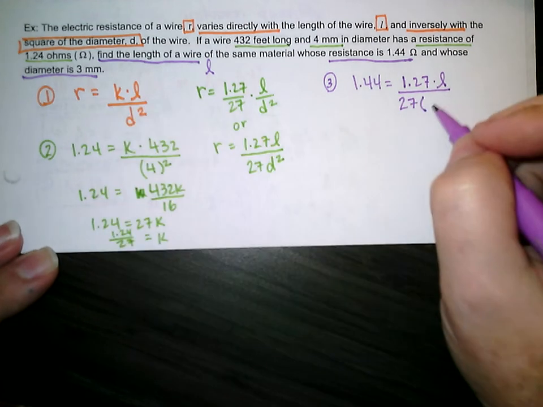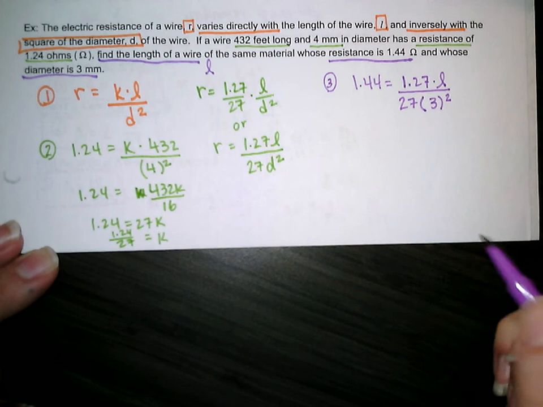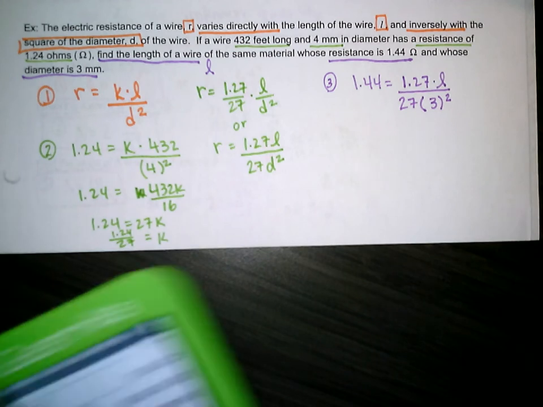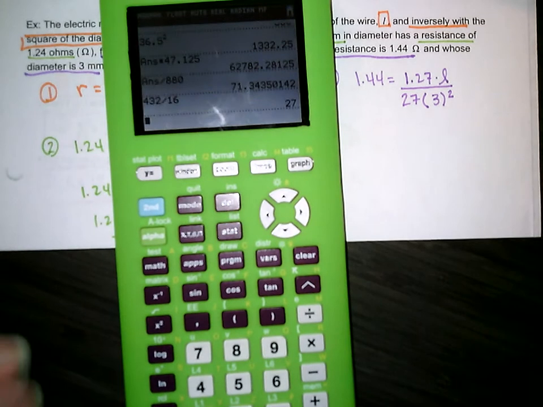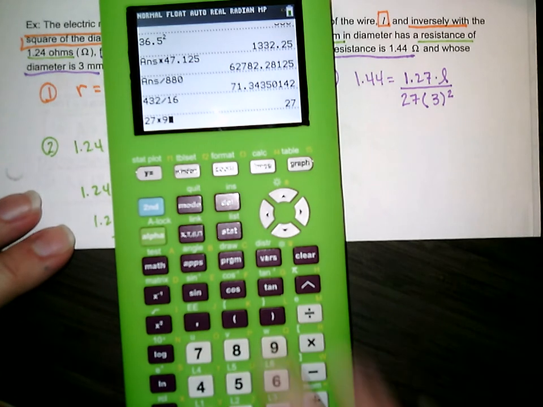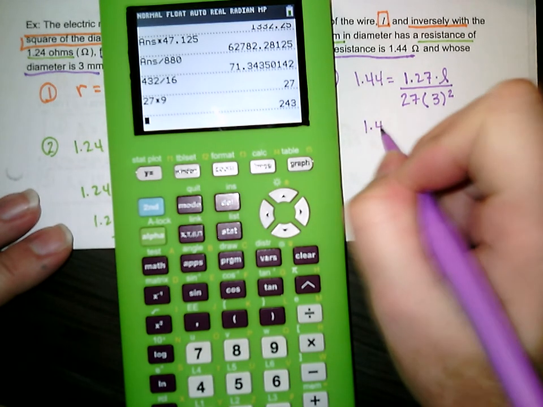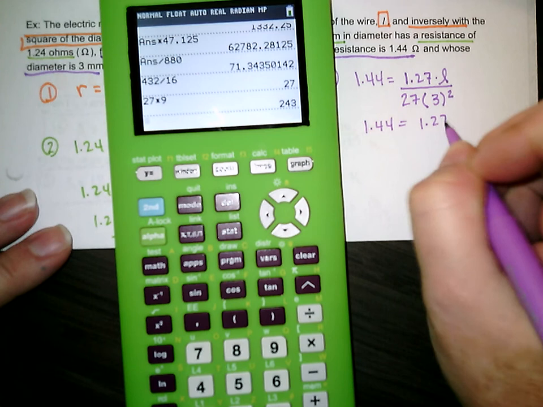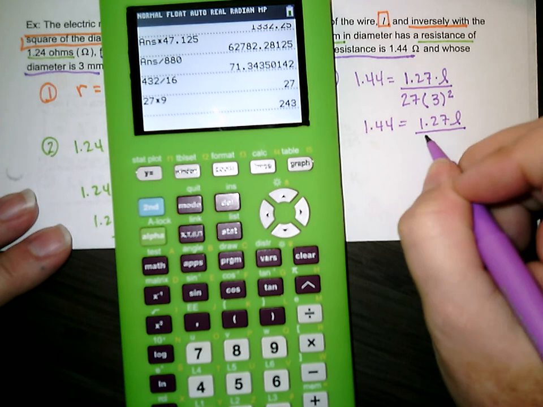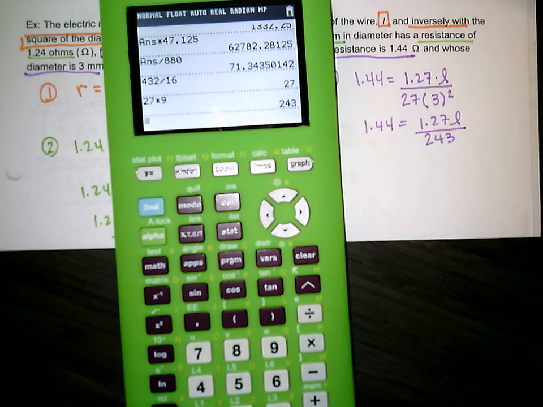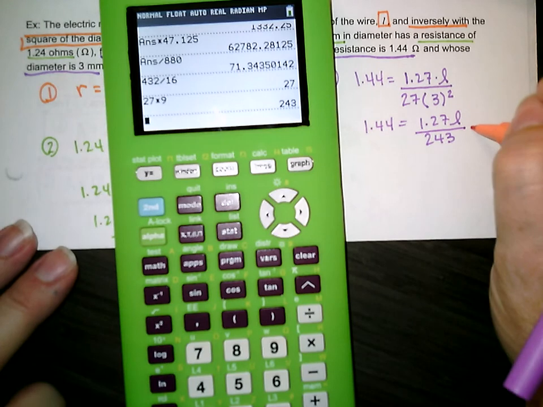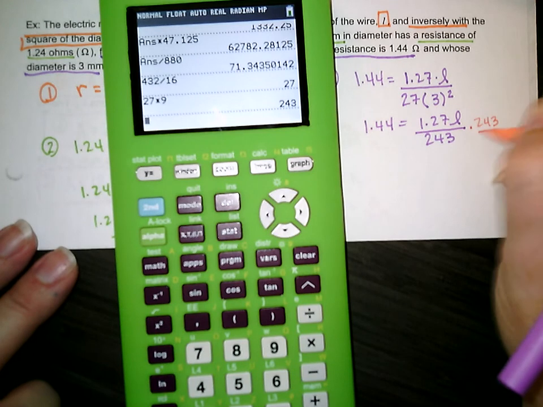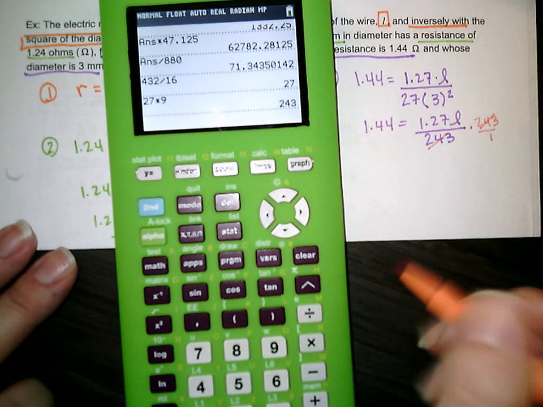D was 3. And then we'll clean that up a bit. 27 times 9. So we have 1.44 equals 1.24 L divided by 243. So then we could multiply both sides by 243, which lets us get rid of that denominator.